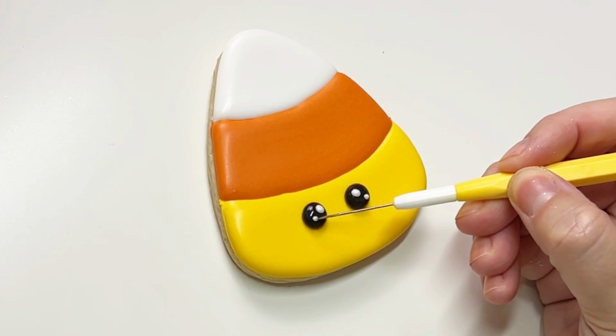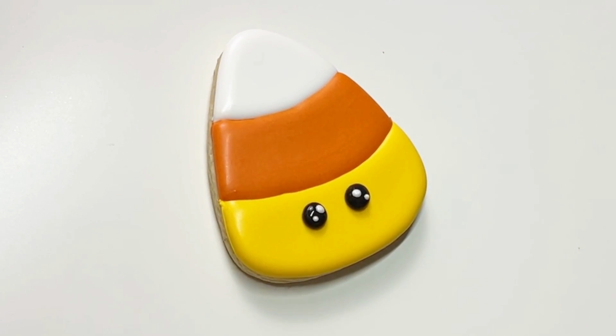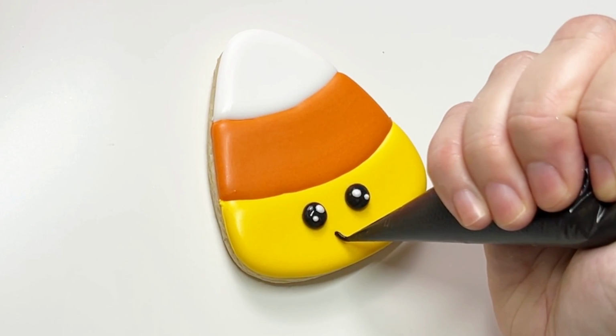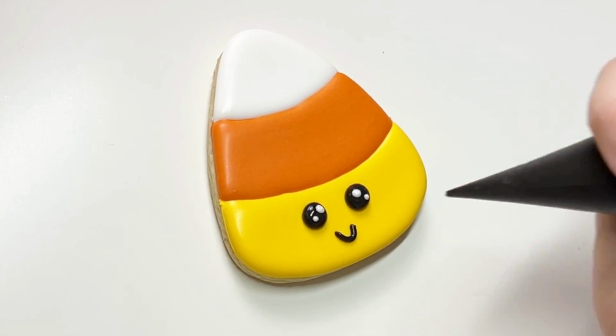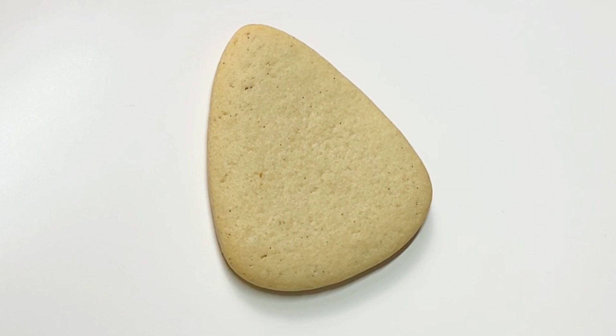You don't have to use a flood for this kind of thing. You can just use a soft peak piping consistency. That's the beauty of it, and it will not crater. Yay. And then I think I'm going to add a little smiley face. There we go. Ain't she cute? Putting faces on candy corn, not a new thing in the cookie world. I just had to jump on the bandwagon, obviously, because it's so cute. Oh my god.